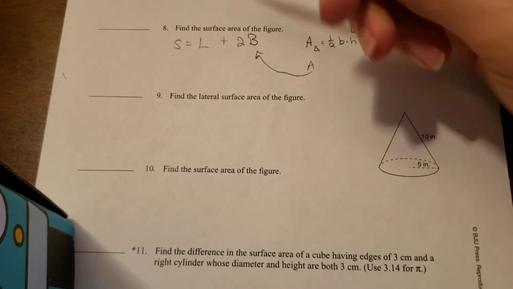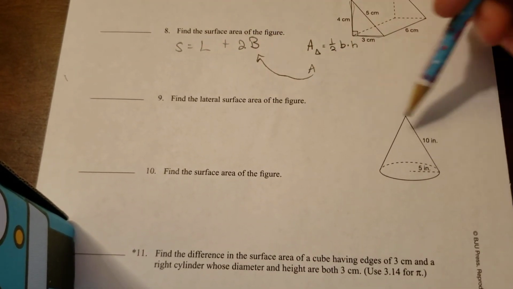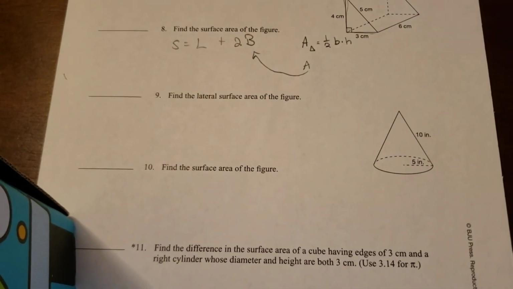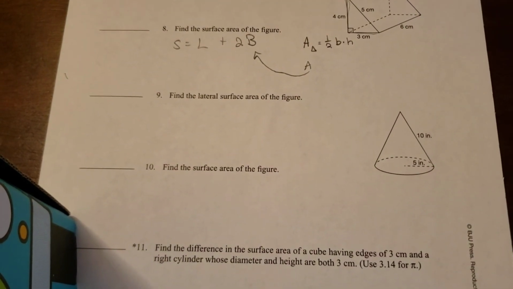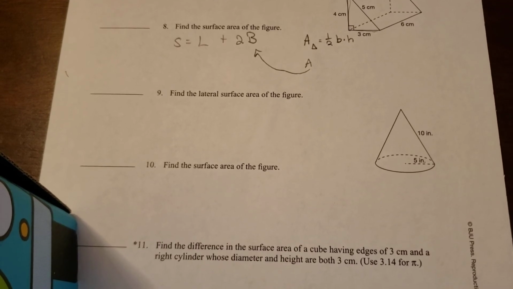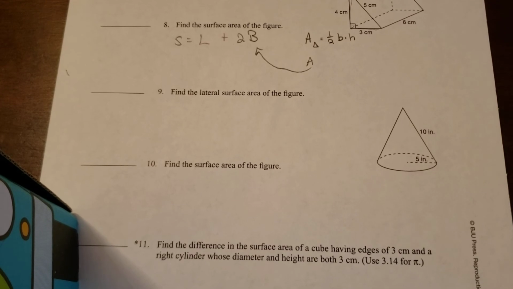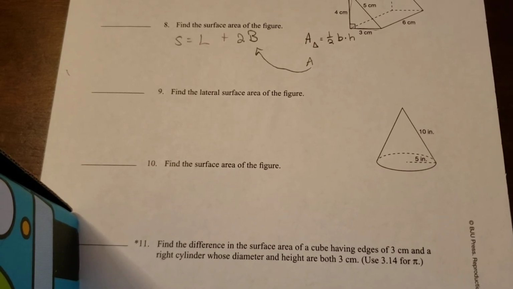Okay, number 9, find the lateral surface area of this figure. Now, this one, it's a little bit trickier because it's a cone. So I'm going to pull it up in my notes so that way you guys can see.